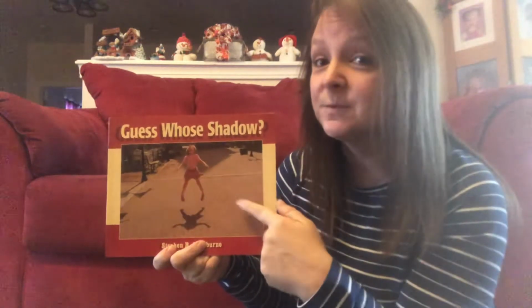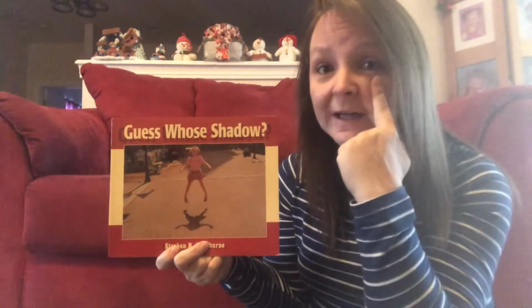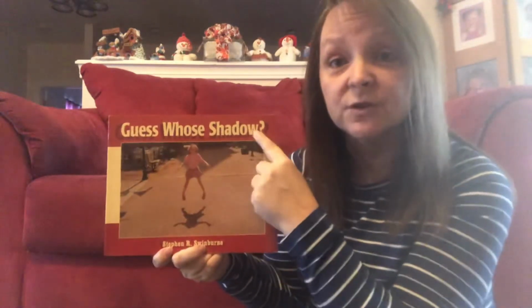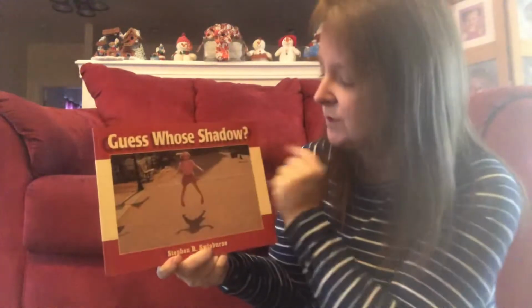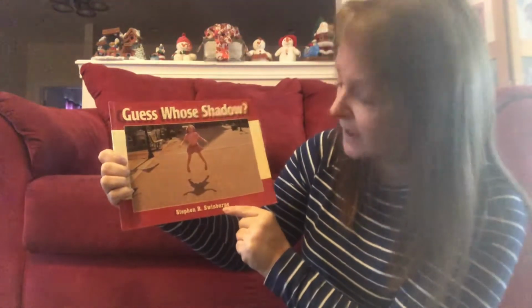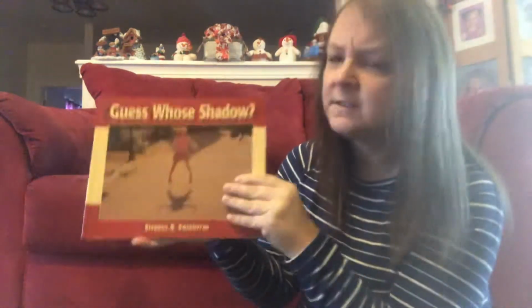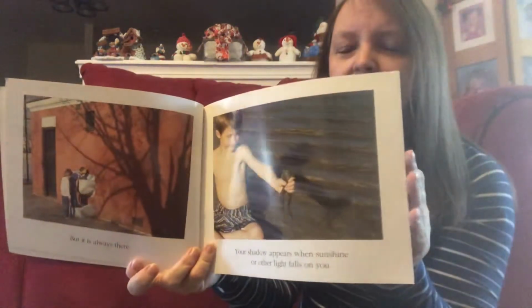So we're going to ask you some questions in this book, so you have to use your eyes and your listening ears and make sure that you're listening and watching so you can answer the question. Guess whose shadow? And this story is written by Stephen R. Swinburne. He's the author. He wrote the words. And you know what? Let's look inside this book real quick and see what you think about the pictures.